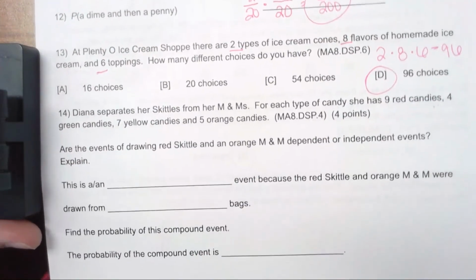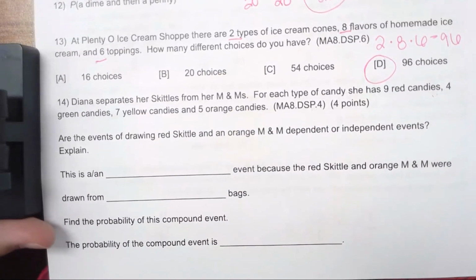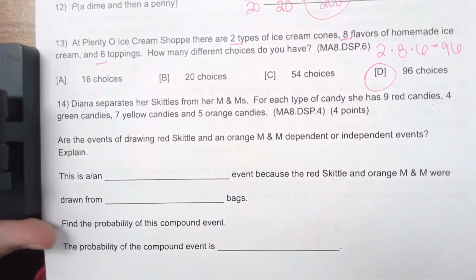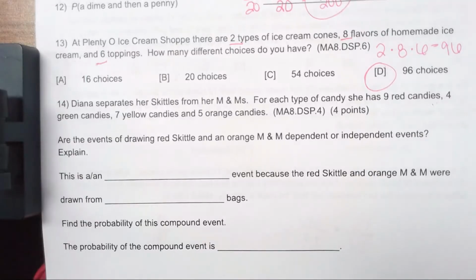Okay, 14. Deanna separates her Skittles from her M&Ms. For each type of candy, she has 9 red candies, 4 green candies, 7 yellow candies, and 5 orange candies. Are the events of drawing a red Skittle and an orange M&M dependent or independent events, and explain.